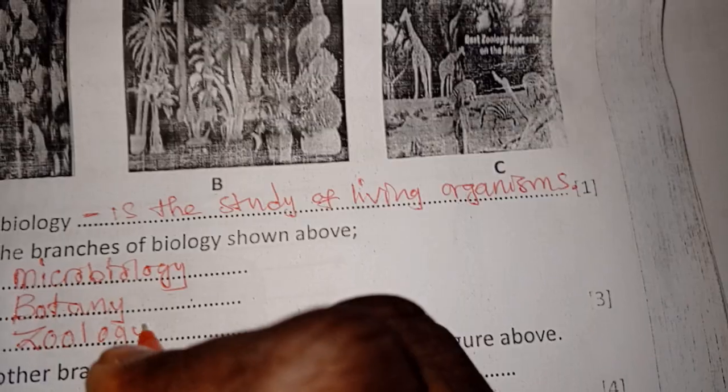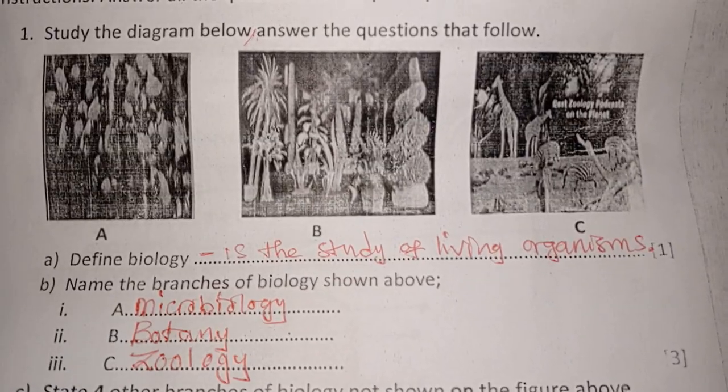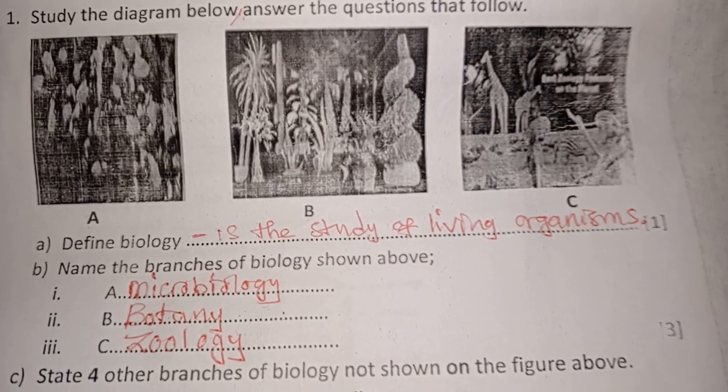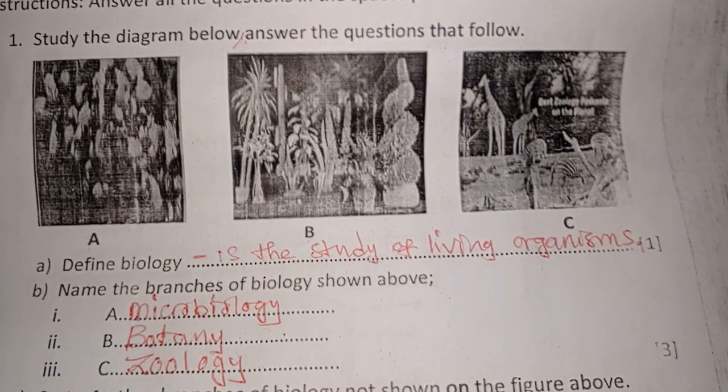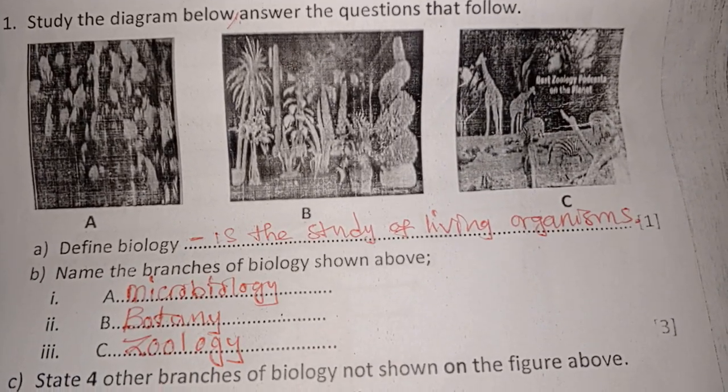Zoology is a study of animals. So you can't fail. The moment you observe the pictures, the diagrams, you'll be able to recall which branch of biology is represented by the pictures given.